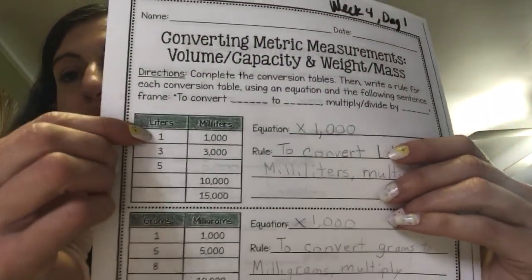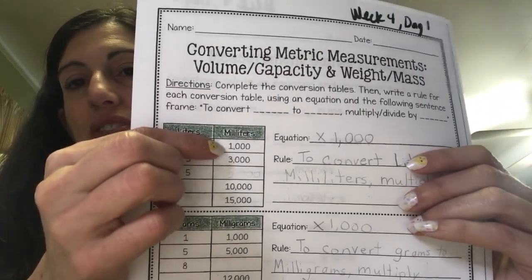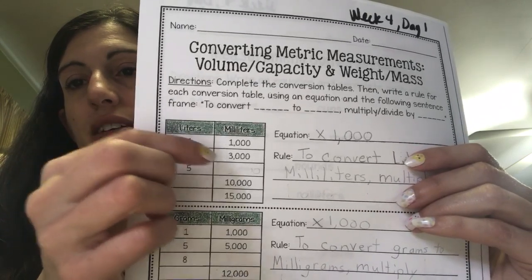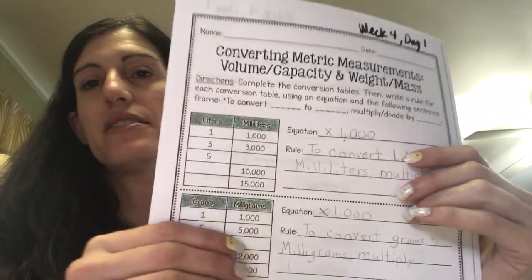Okay. So, I'm gonna switch this up here. Get mine ready for you. All right, let's look at the first one. We go from 1 to 1,000, 3 to 3,000. What do you think you're multiplying by to get from 1 to 1,000?